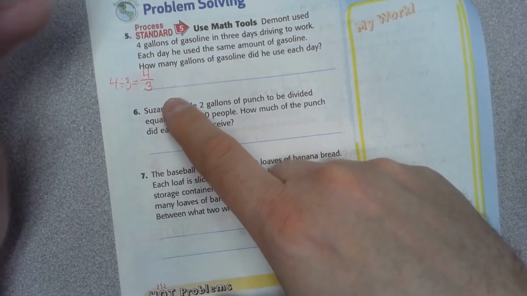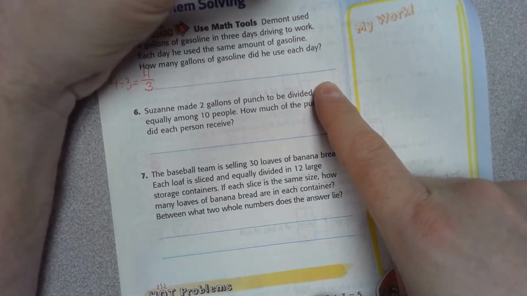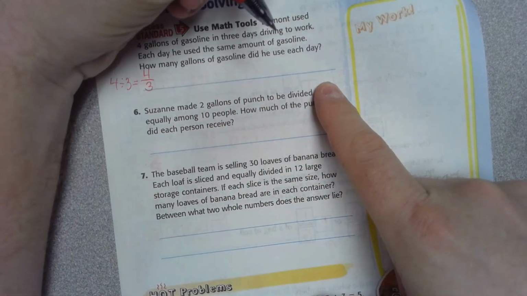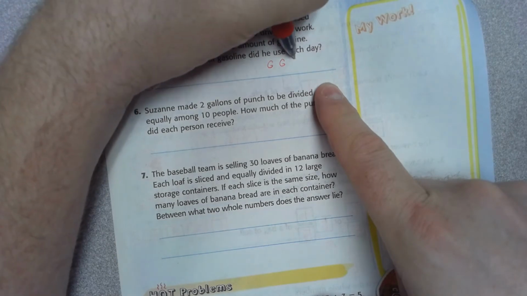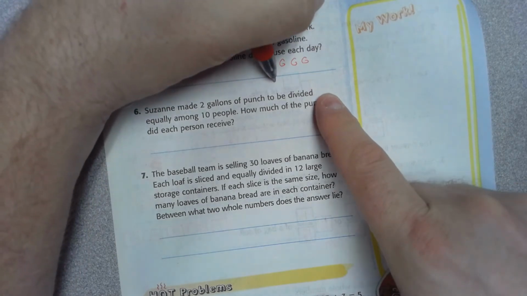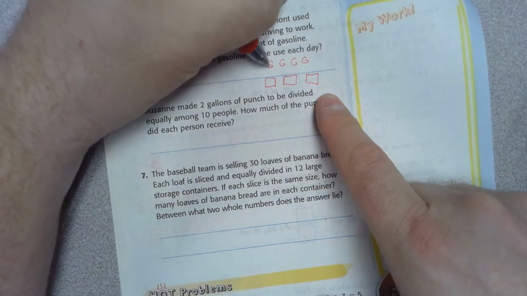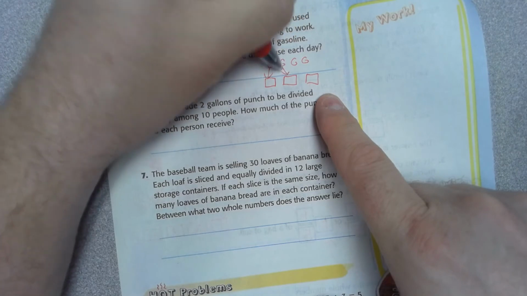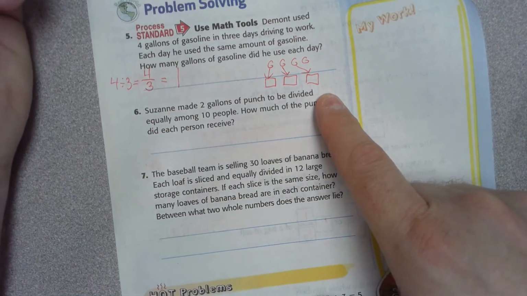All right. So then let's look at it. We have 4 gallons of gas. So I'm just going to say here's a gallon, gallon, gallon, gallon. And here's our day. We'll put in a square right here. There's 3 days here, right? So we're going to put that one and that one, that one and that one, that one and that one. So each day got 1 whole gallon, right?